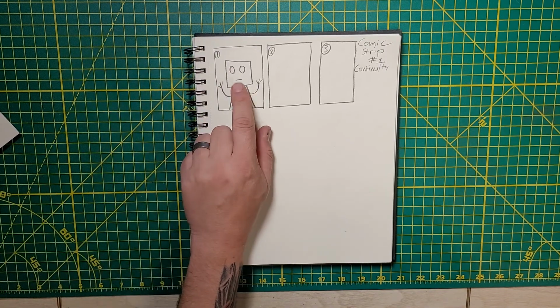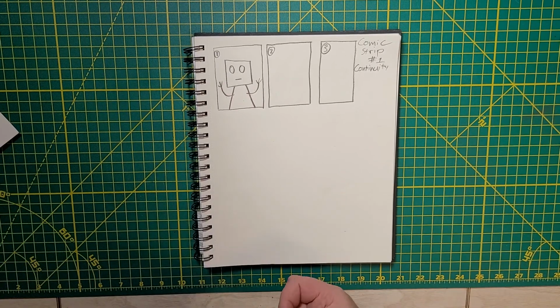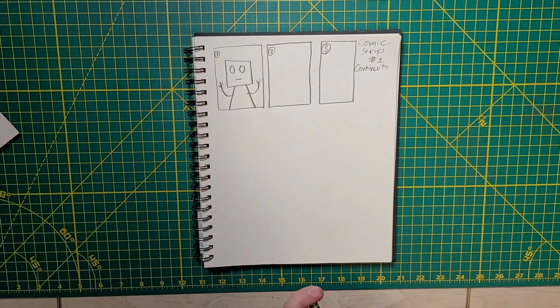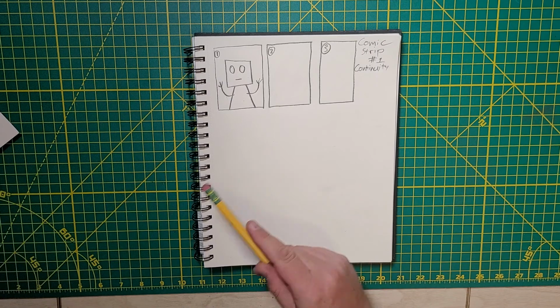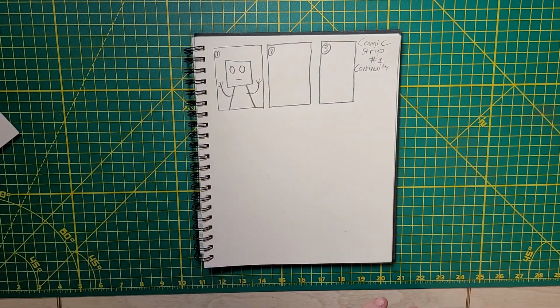So you can see this face. This is a condition that we all have as humans, is we want to recognize faces in everything we see. And comics really utilize that idea that even though it's a square and circle and a line, it's a face, and we can pretty much recognize that.